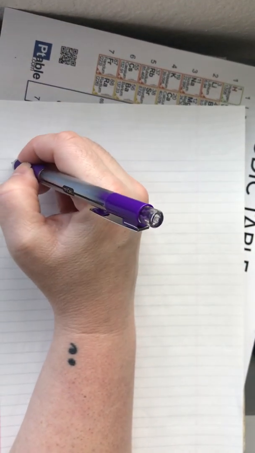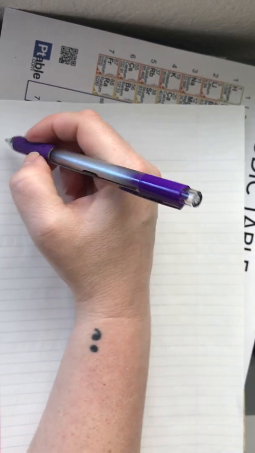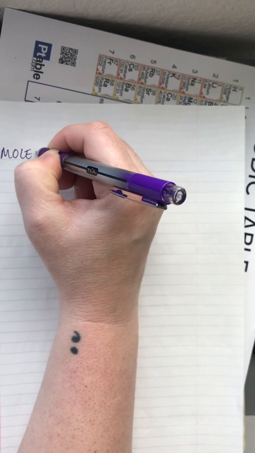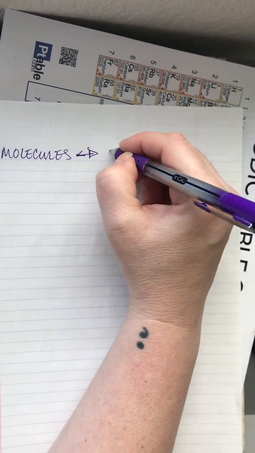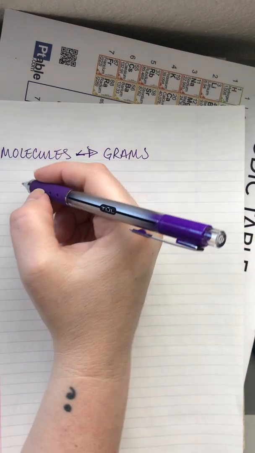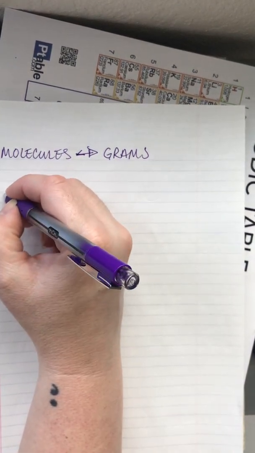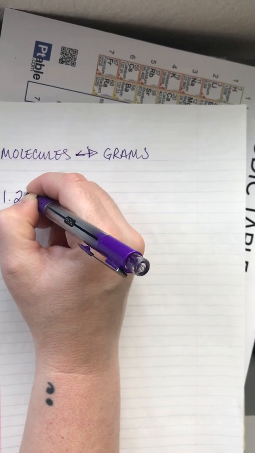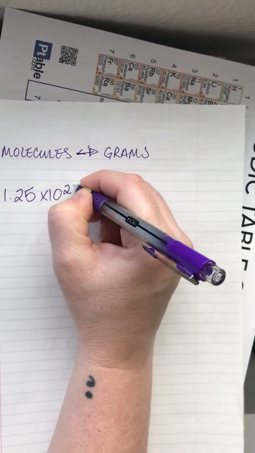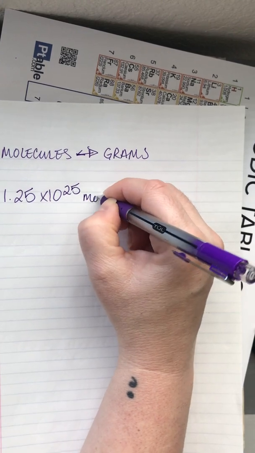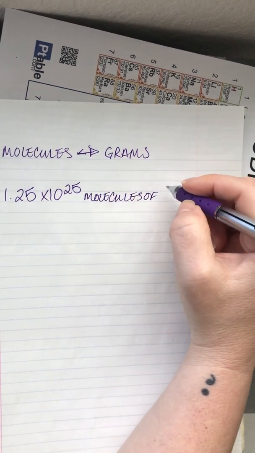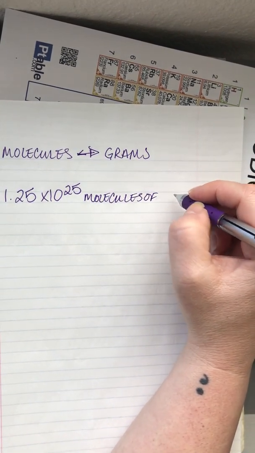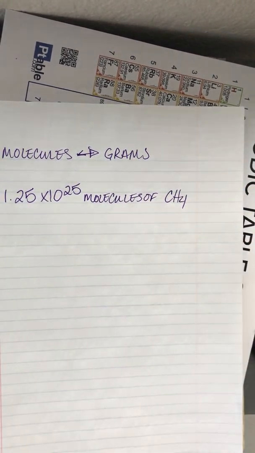And let's go from molecules to grams. Okay, so let's say we have 1.25 times 10 to the 25 molecules of, let's go with methane.